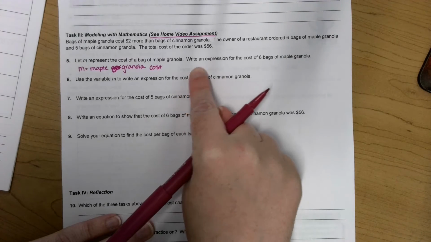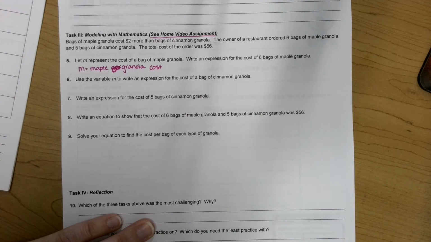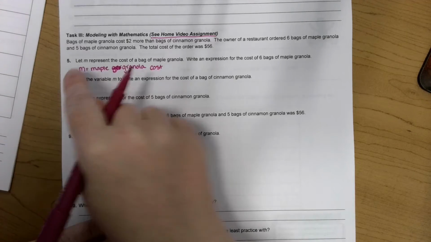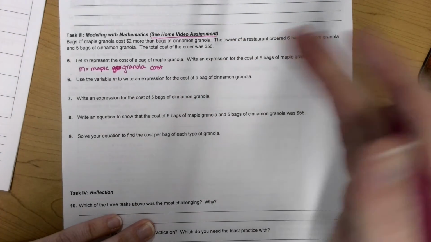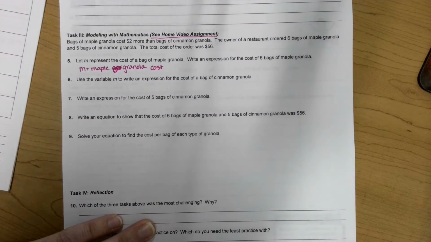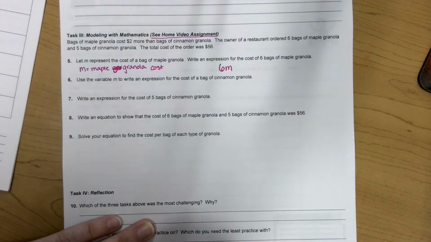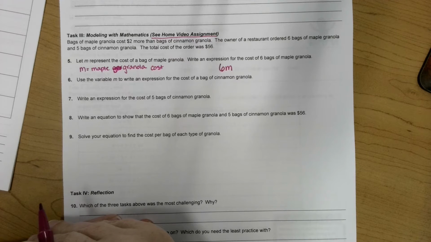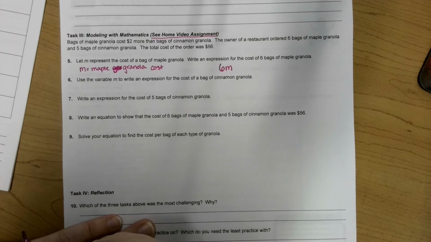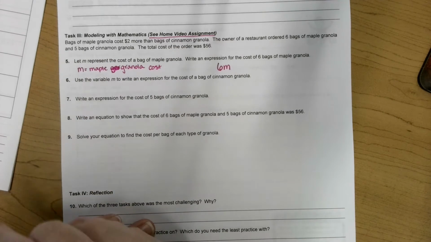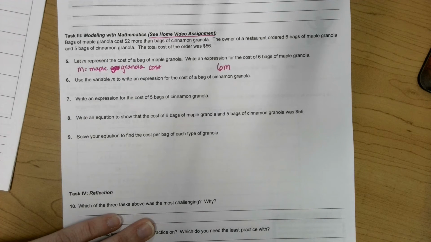All right, then it asks us to write an expression for the cost of 6 bags of maple granola. So if M is the cost of 1 bag, how would you get the cost of 6 bags? Well, you could add M plus M plus M plus M, or you could use multiplication and have 6M. Okay, so I'd like for you to pause the video and try number 6. Number 6 says use the variable M to write an expression for the cost of a bag of cinnamon granola. So go back, reread your problem, and come back and you try number 6. So go ahead, pause the video.